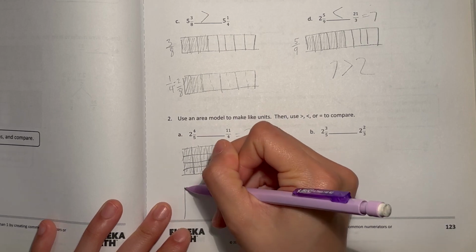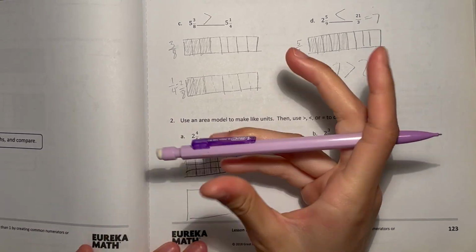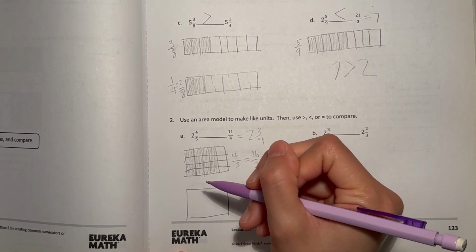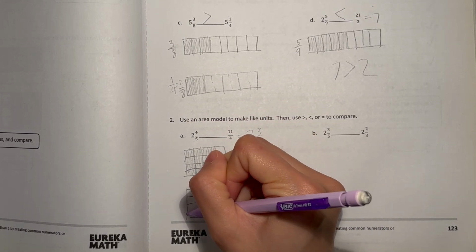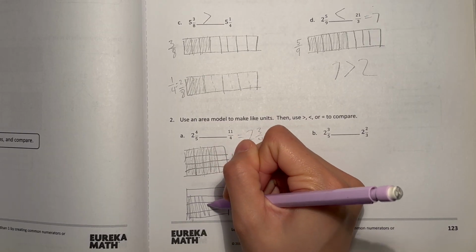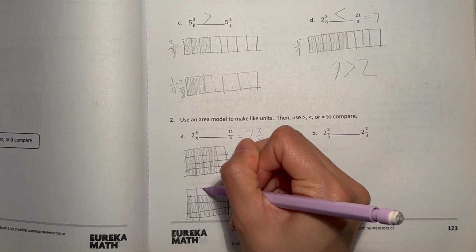Now for our second area model, we're going to split horizontally into fourths. We're going to shade in 3/4, and then split it into fifths.